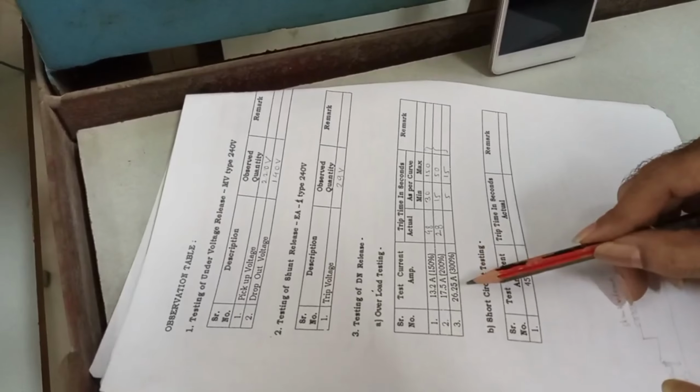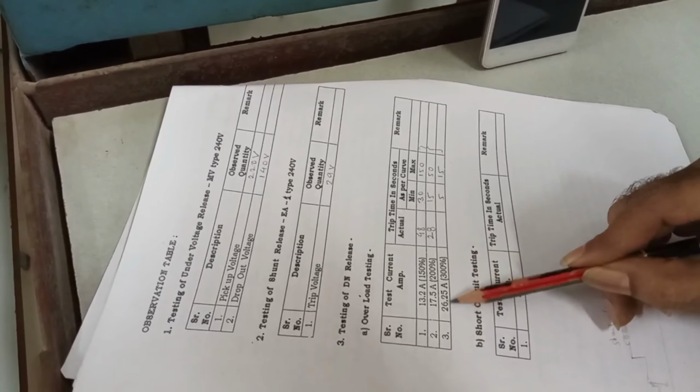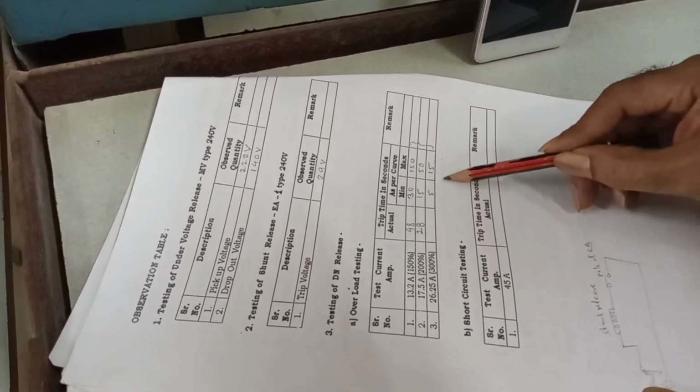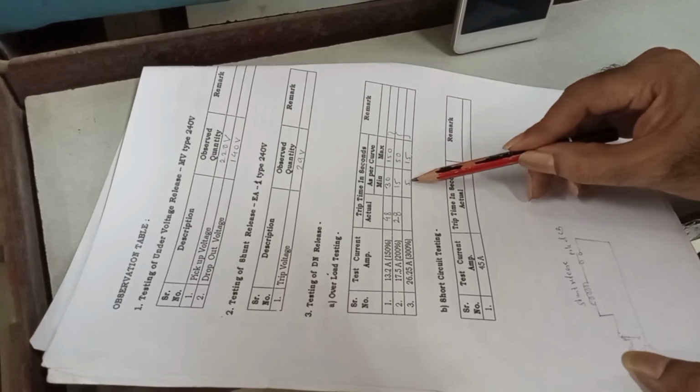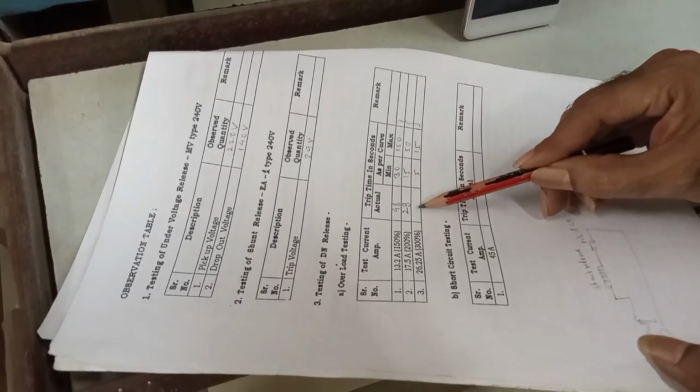Now after a 10 minute break we will take the last reading, for which we will pass 300%, that is 26.25 ampere current, and the time I will get is between 5 to 15 seconds for the third reading. So thank you.